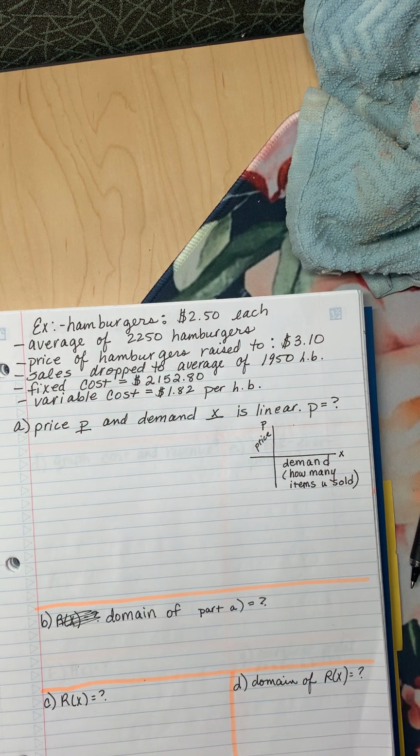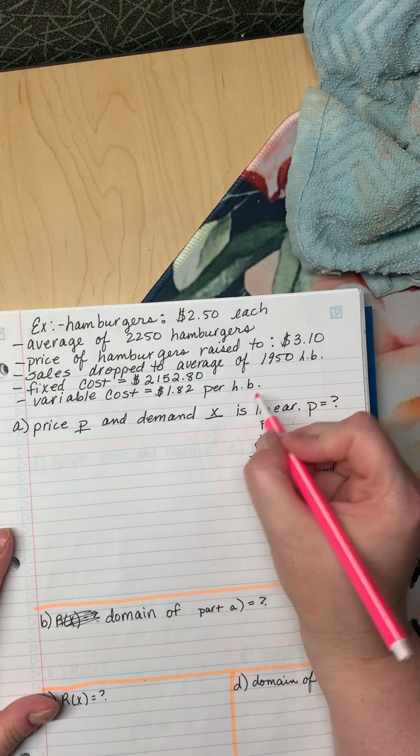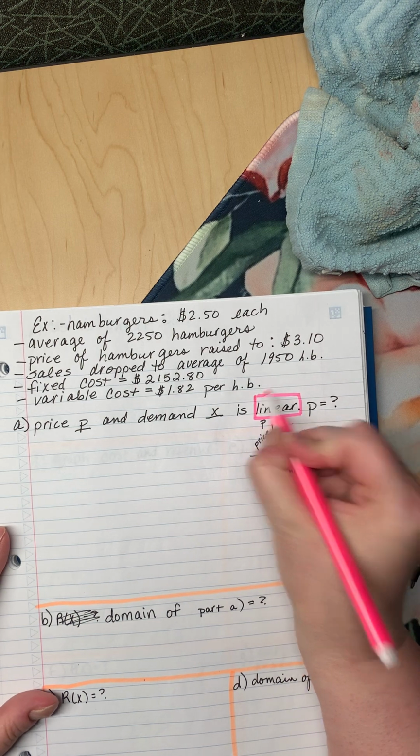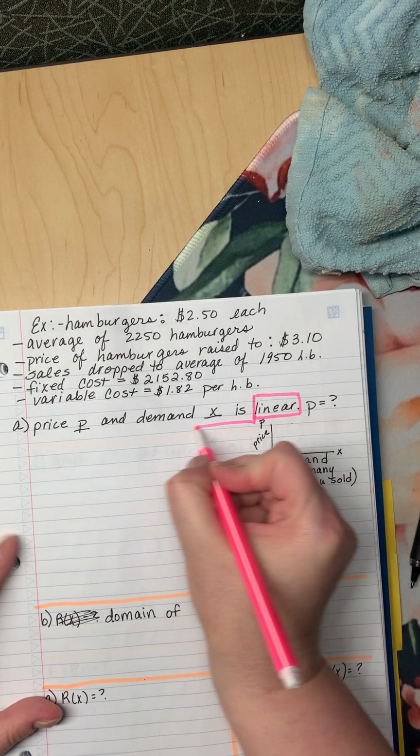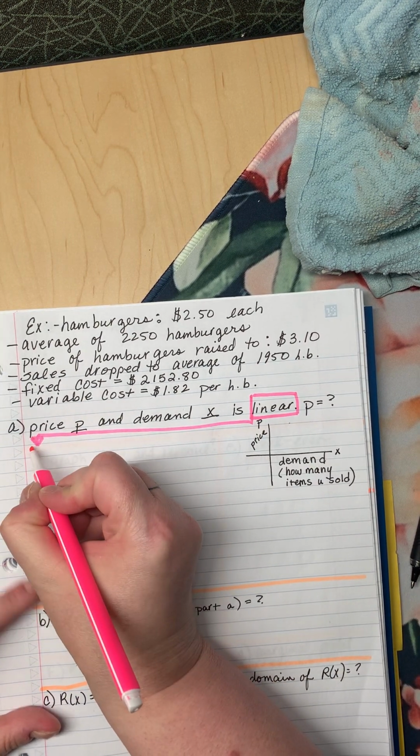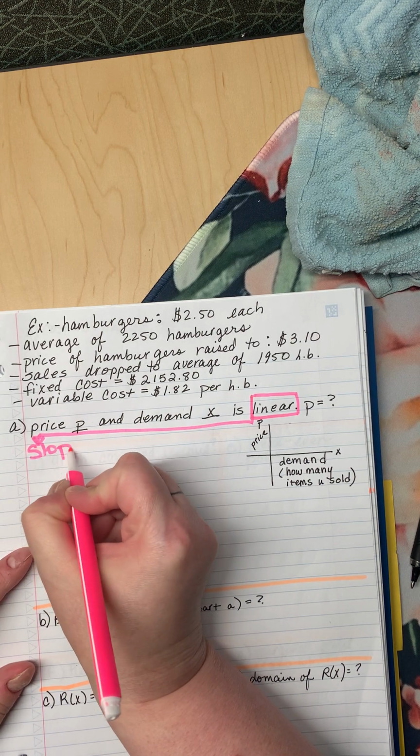Okay, so the first thing says the price P and the demand X is linear. P equals question mark. What? Okay, so this threw me for a loop because I don't have any equations. I just have a bunch of numbers. Well, the key word here is linear. And linear means it has a slope.